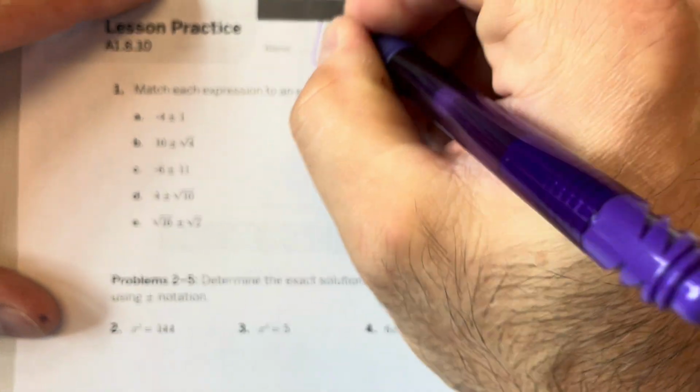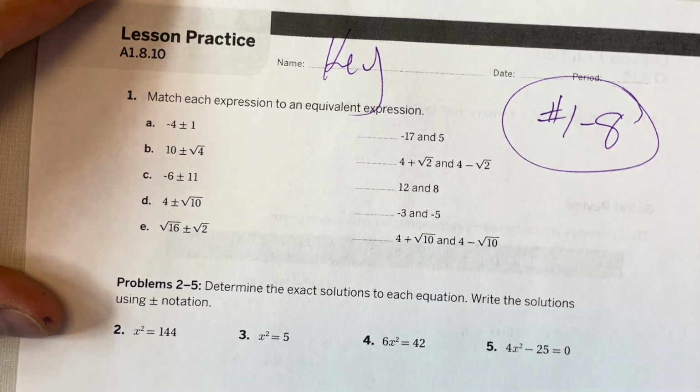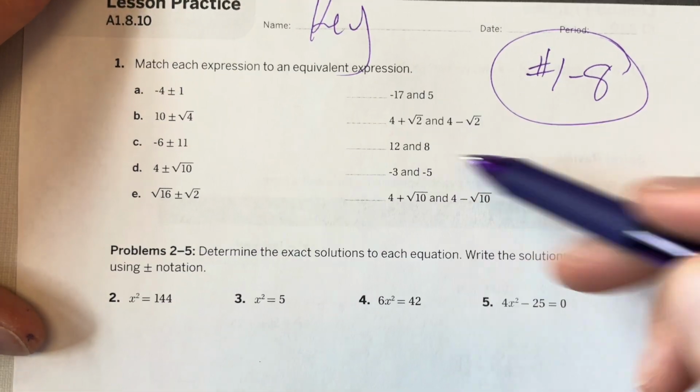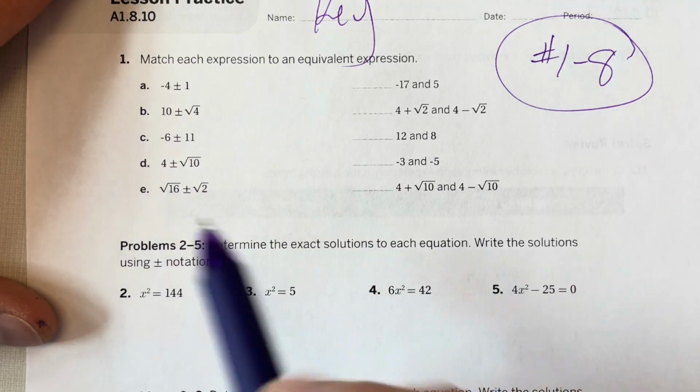Hey, algebra, let's make our answer key for the homework. We got Unit 8, Lesson 10, and we are learning how to solve equations that have square roots in them and to write them with these little plus or minus signs.